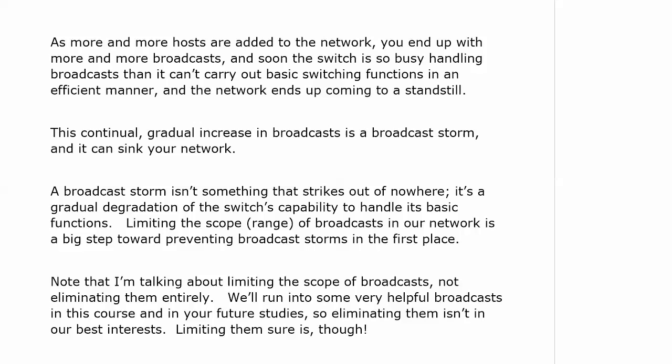Now, it's not like a thunderstorm where it almost comes out of nowhere or rapidly develops, and then you have the storm and it moves on. It's not like that. Broadcast storms happen gradually, because broadcasts tend to beget broadcasts, especially if you're not limiting them with VLANs. You just got broadcasts flying everywhere. As you add more hosts to that switch, you've got more and more overall broadcasts. And again, it's a gradual degradation of the switch's ability to do its job.